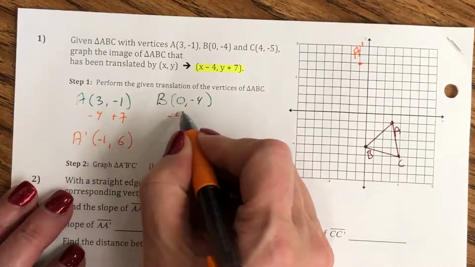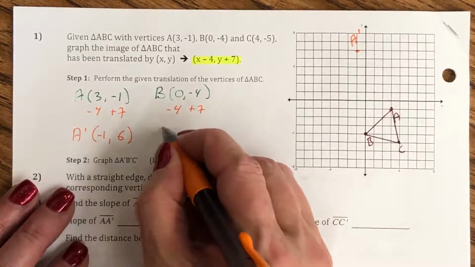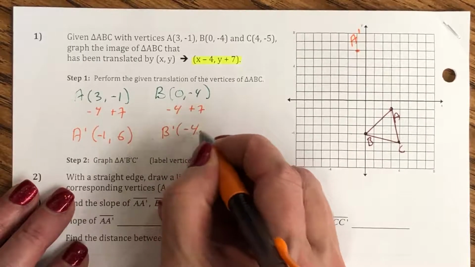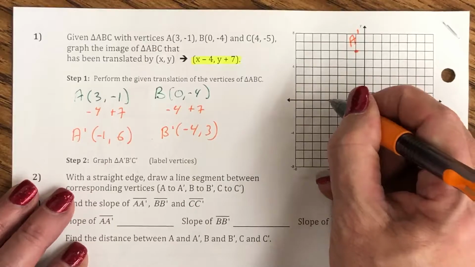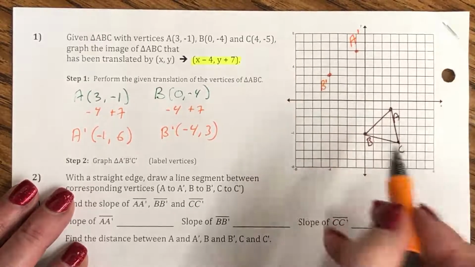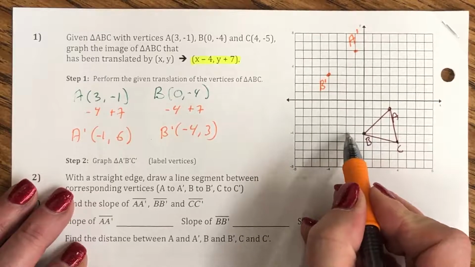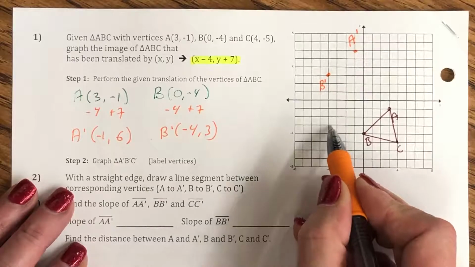Once again, we're going to subtract 4 and add 7. That's going to give me B prime, which is going to be -4, 3. So once again, we went left 4 and up 7.